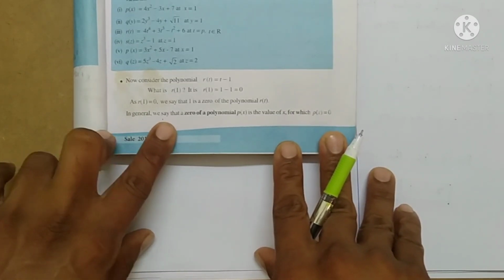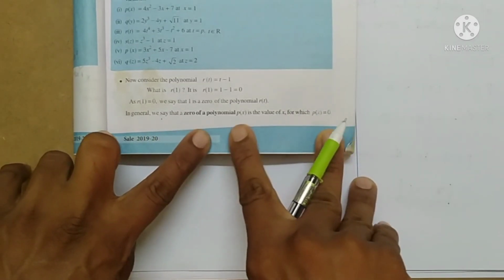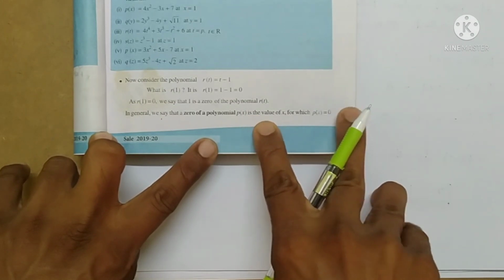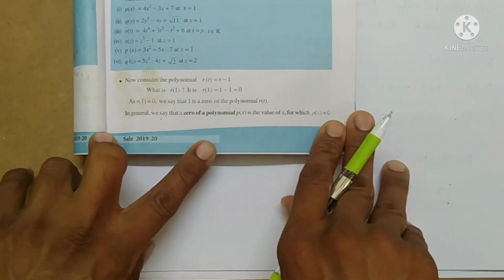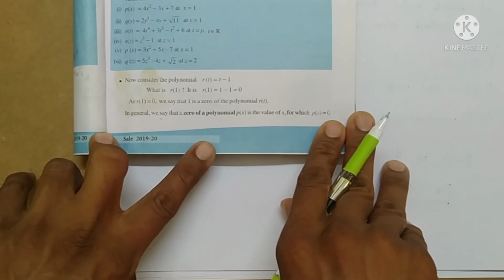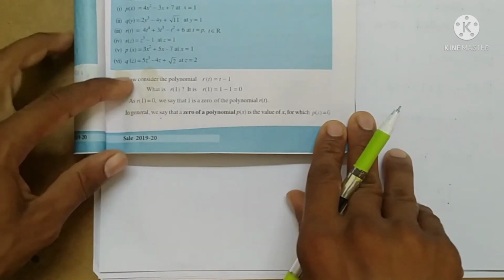In general, we say that a zero of a polynomial p of x is the value of x for which p of x is equal to 0.